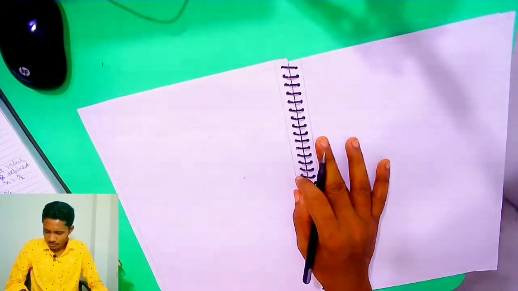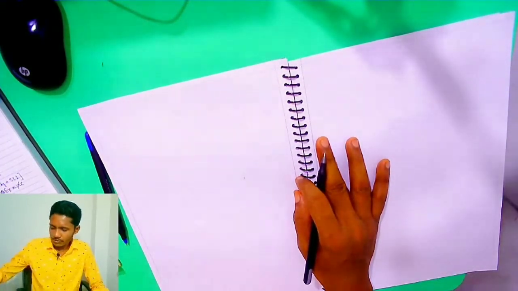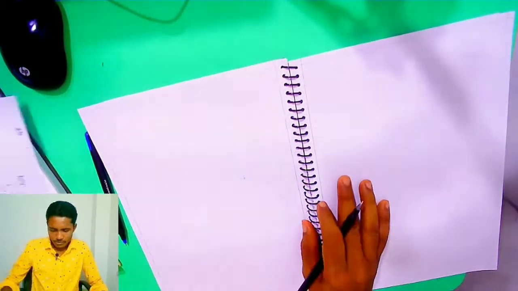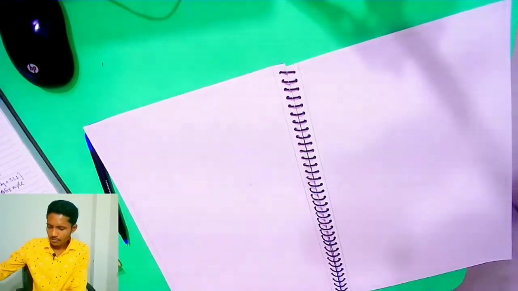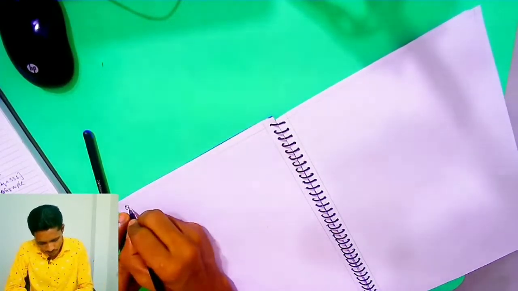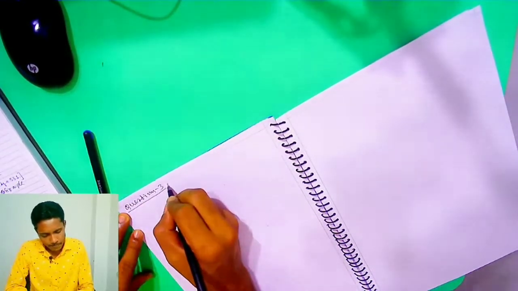Now question number 3. You can solve similar types of questions.